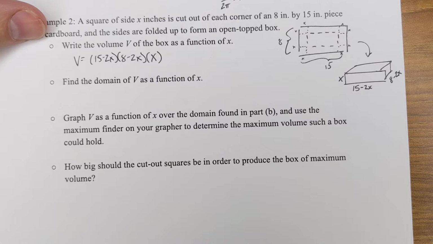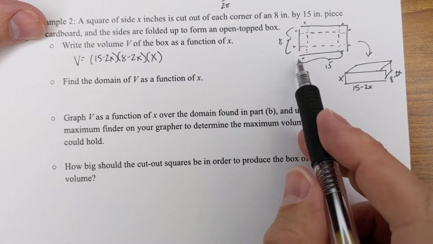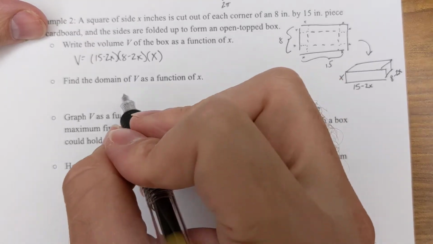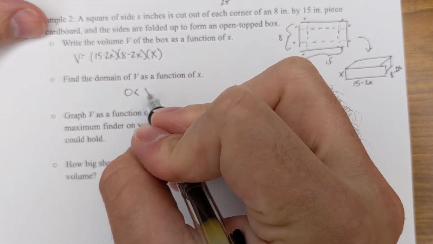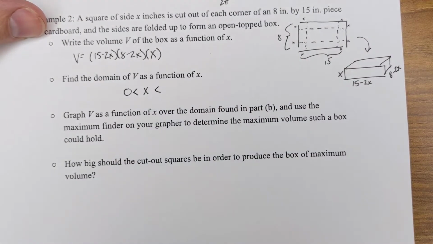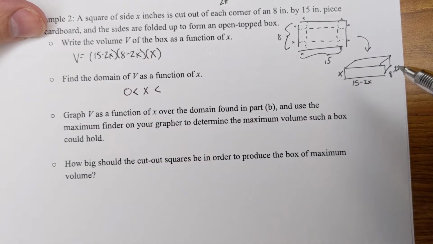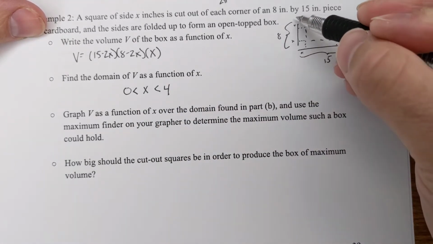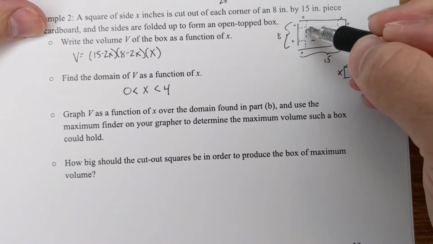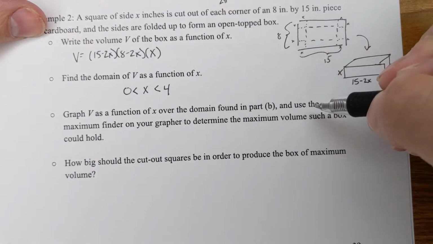Then it says find the domain of V as a function of x. What this is asking is, what size cuts can you make? Well, 0 is the smallest cut you can make, and the biggest cut you can make is actually 4 inches. The reason it's 4 is that if you look at this short side, if I cut in 4 inches from either edge, I cut the whole side off.